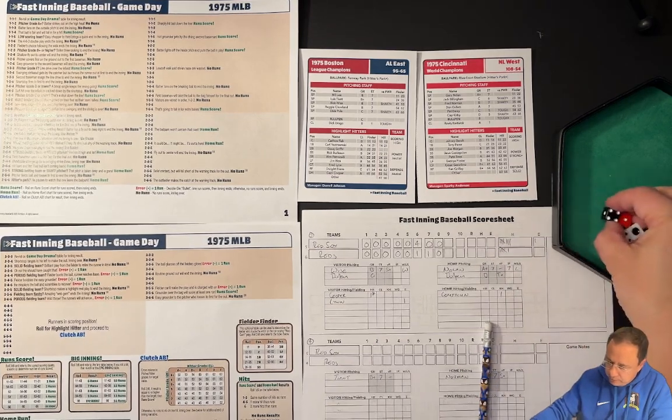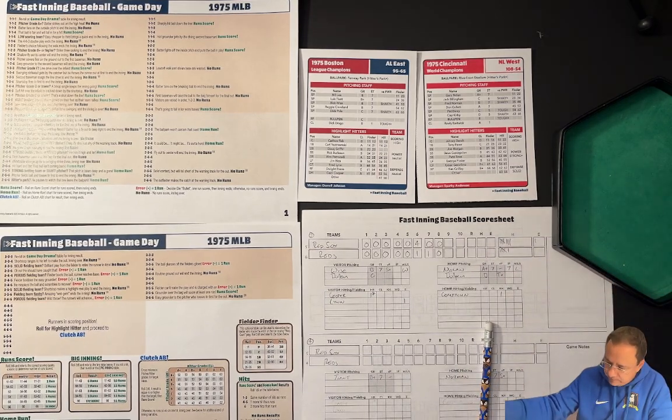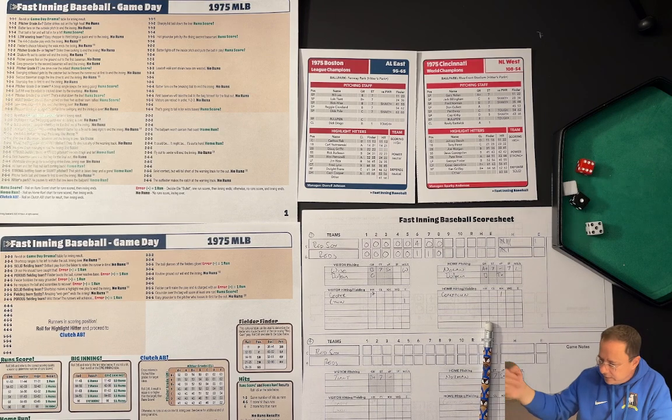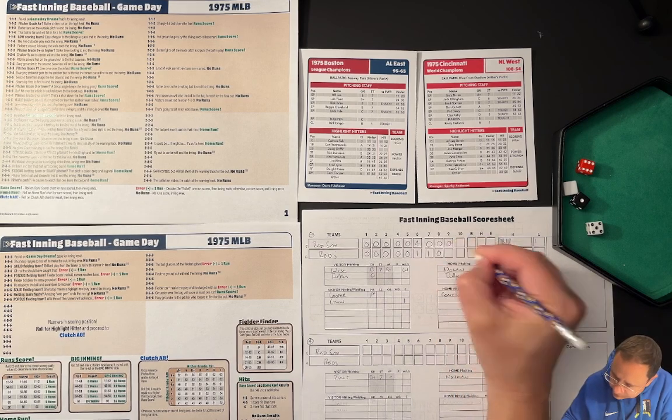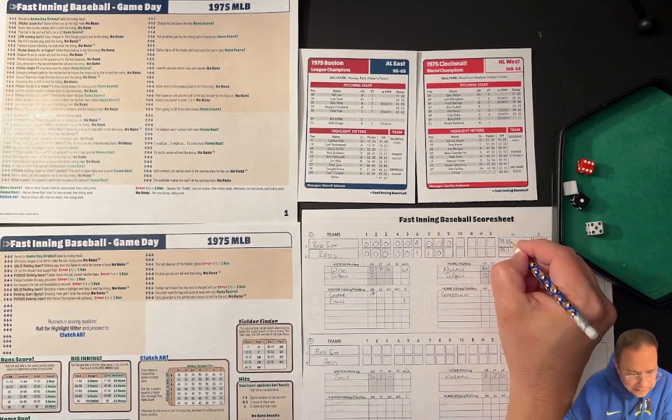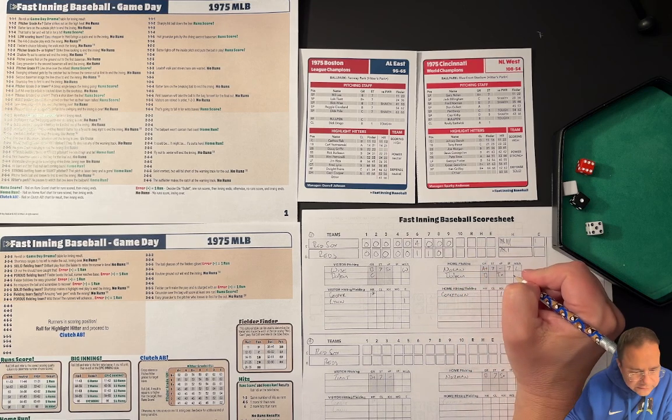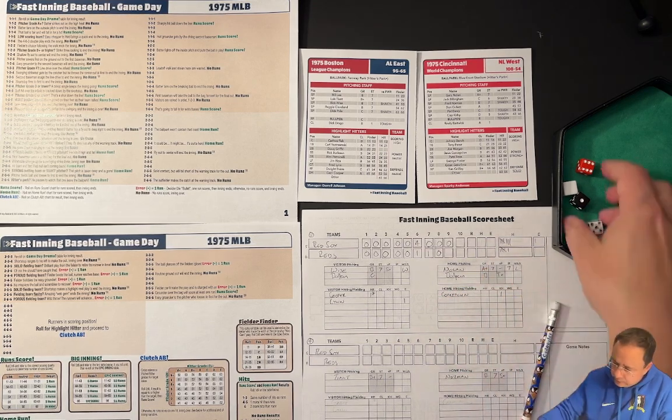All right. We go to the top of the 9th. And, yep, no pitching changes. 1-5-6. Line drive snagged by the shortstop. So Boston doesn't add anything. Let's see. And it's a 1-5-6. So no runs. So here we go. Bottom 9.